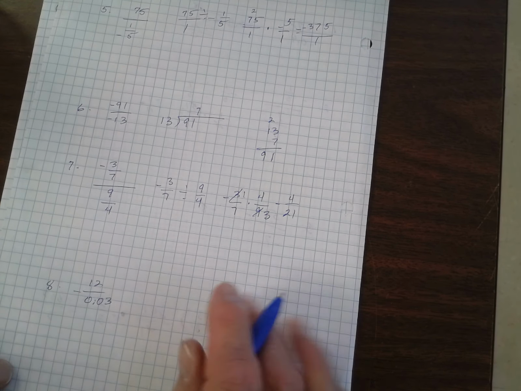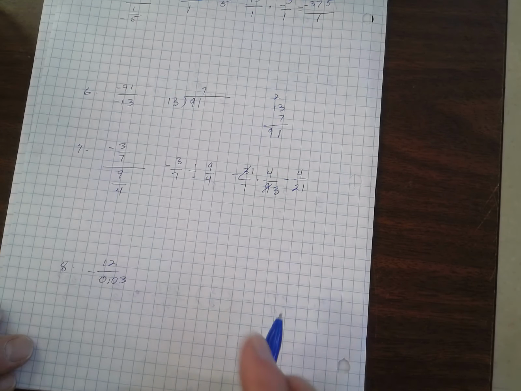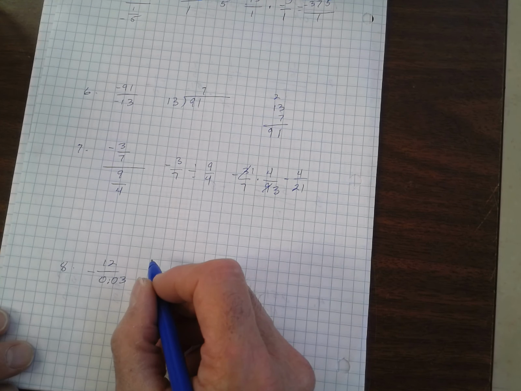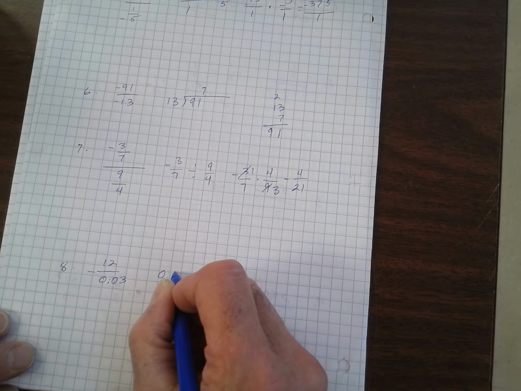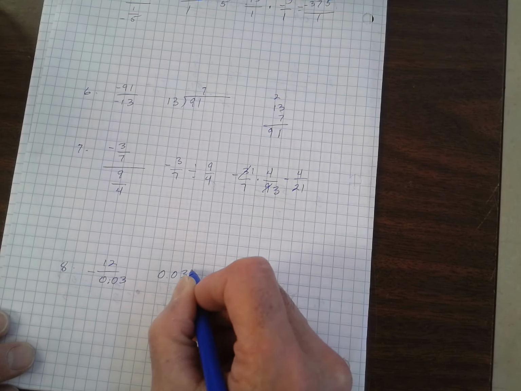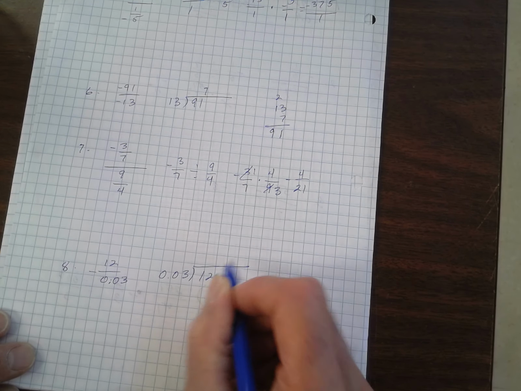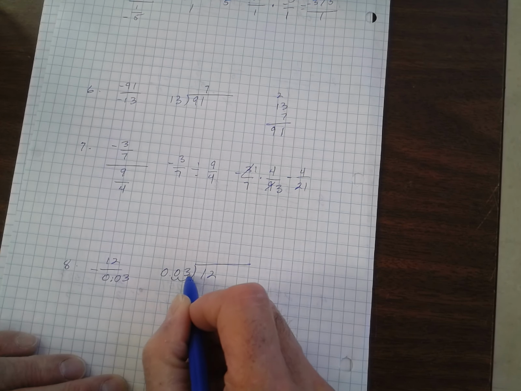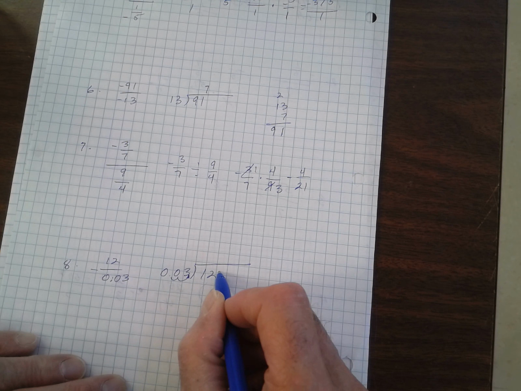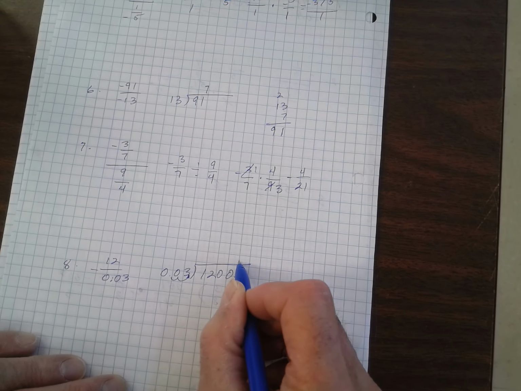And last but not least, for this scratch paper, 12 divided by 0.03. Remember what I told you, I have to move this decimal place 2 places over. And when I do that, I'm going to have to add 2 zeros.